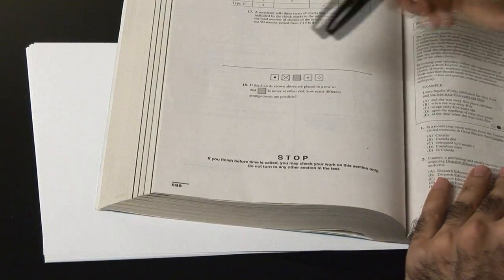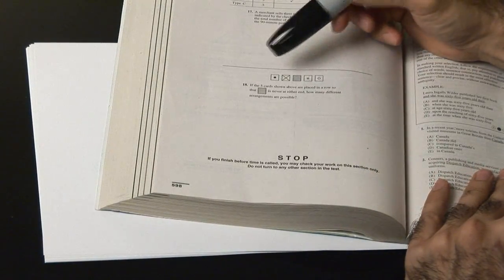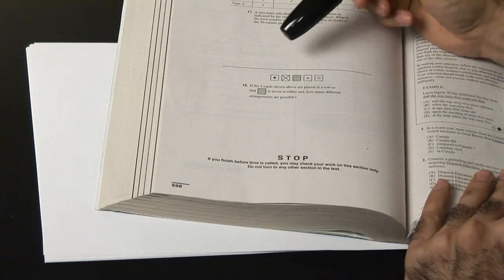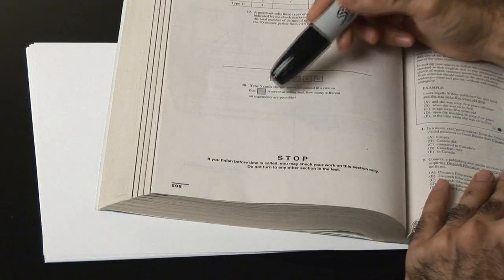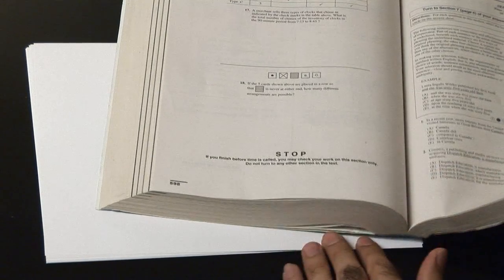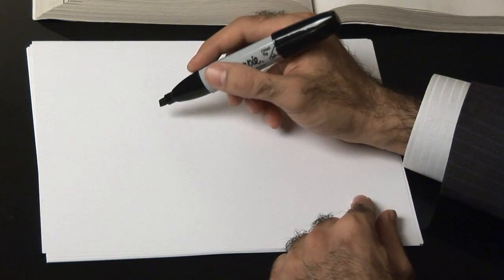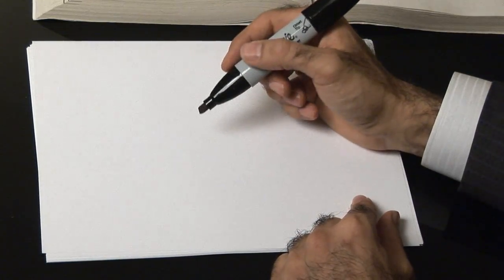Here's what it says. If the 5 cards shown above are placed in a row so that this solid colored one is never at either end, how many different arrangements are possible? This uses a method called combinatorics, and I'm just going to do this as a demonstration because, again, this would be something that you would do in a Vohra Method class after you'd built up several other problems to get to this one. But here's how you would eventually learn how to do this in a Vohra Method class.